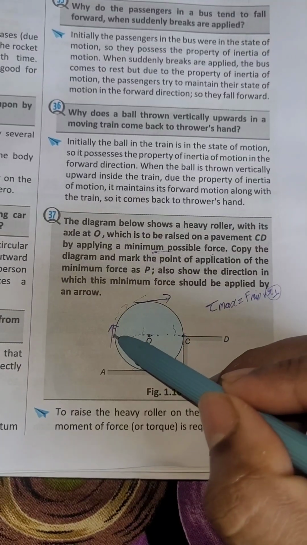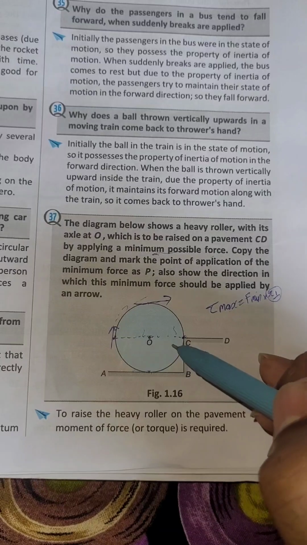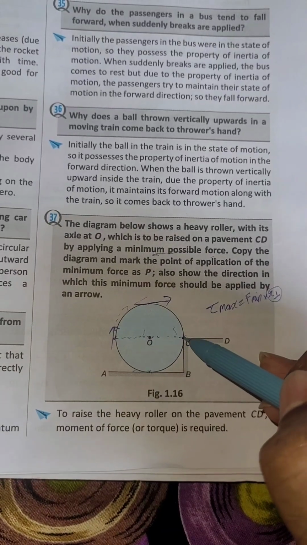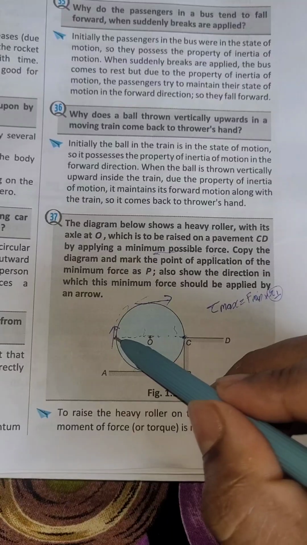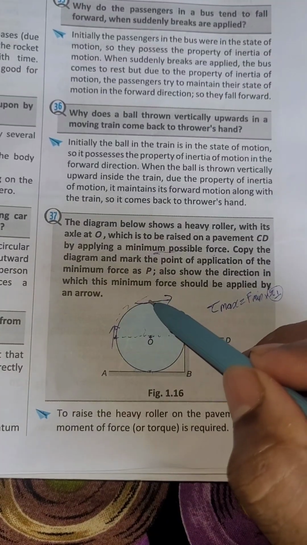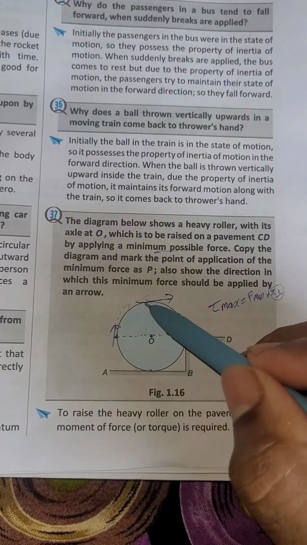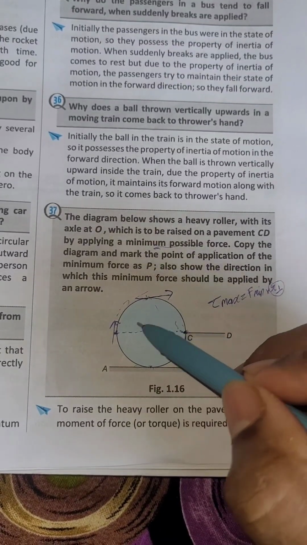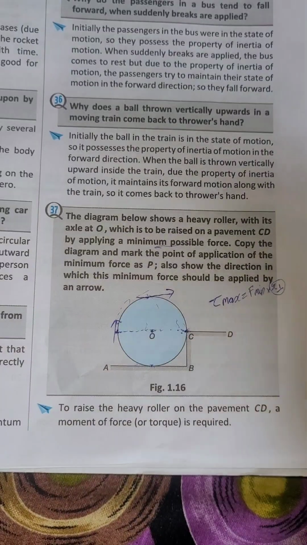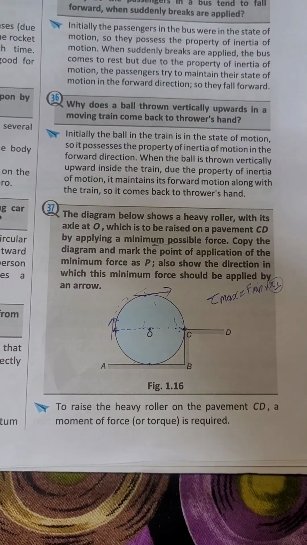So you have to apply a force here to get the R perpendicular maximum. That pivot will become this if you apply force here. For this, the R perpendicular or the R is shorter as compared to this, so this place will be more suitable.